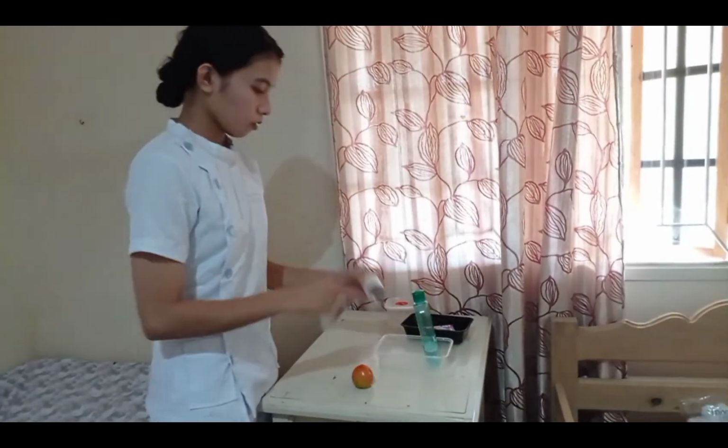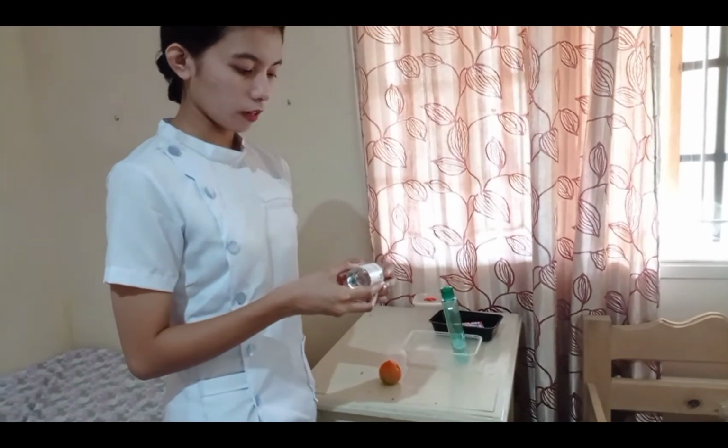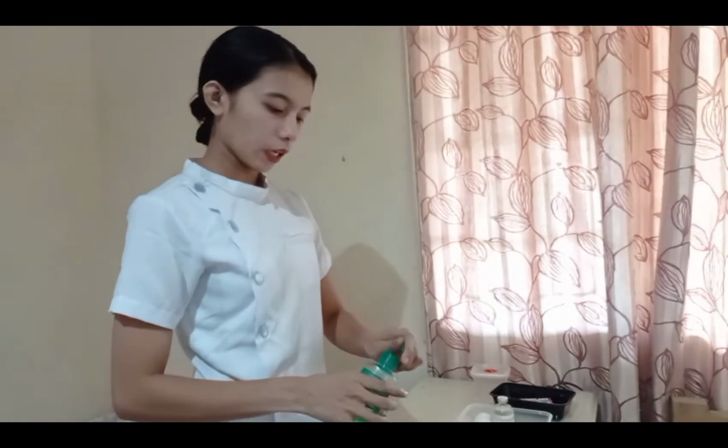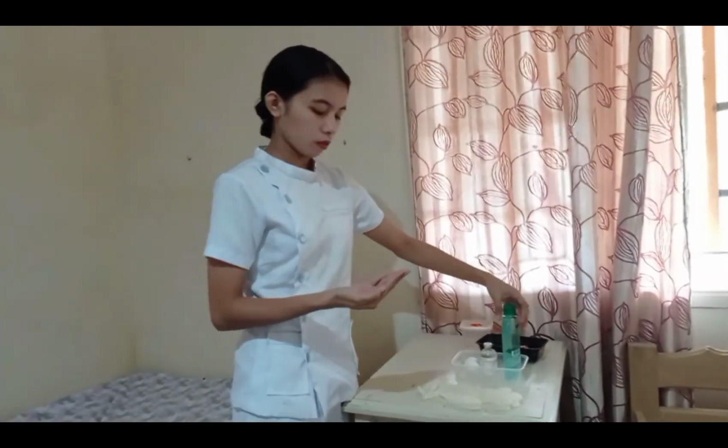The next step is to prepare the vaccine as per agency policy and properly identify it, because this ensures the safety of the patient. Make sure to check the vaccine name, the manufacturer, and expiry date. Properly do hand hygiene using the ABHR that contains 70% solution.